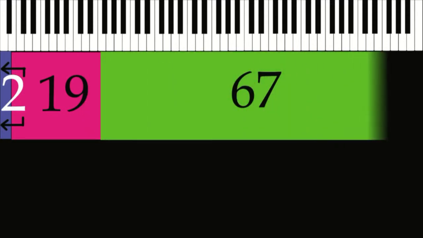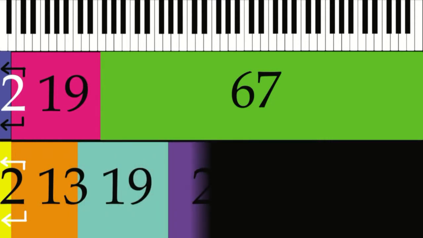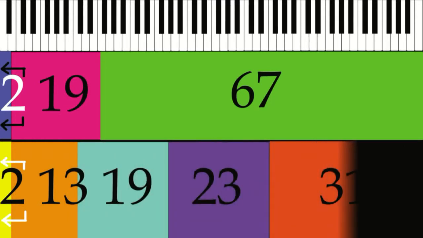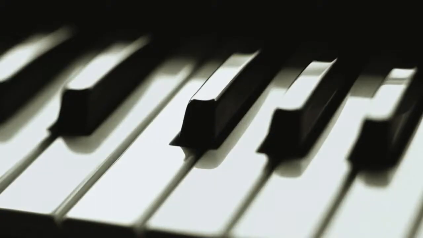The division of the 88 piano keys in 3 or 5 primes is of course possible. For example, 2 plus 19 plus 67, or 2 plus 13 plus 19 plus 23 plus 31. But musically not very satisfying.